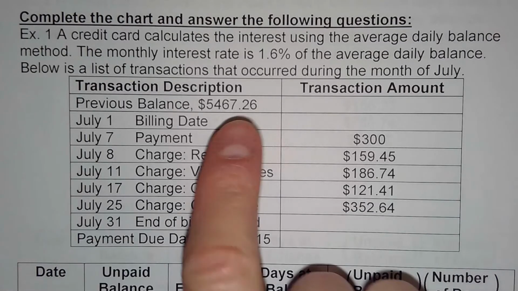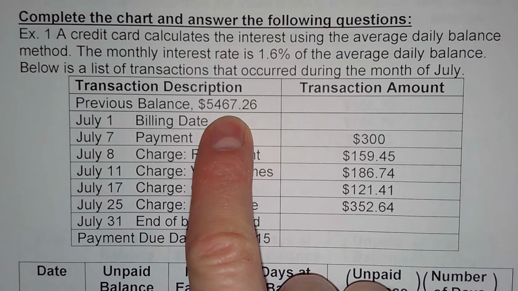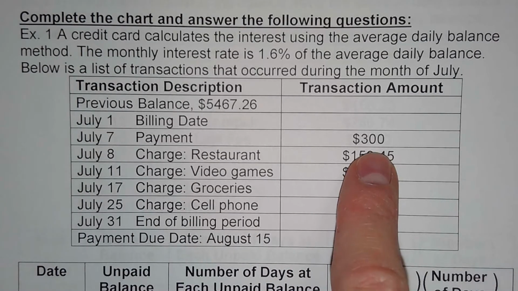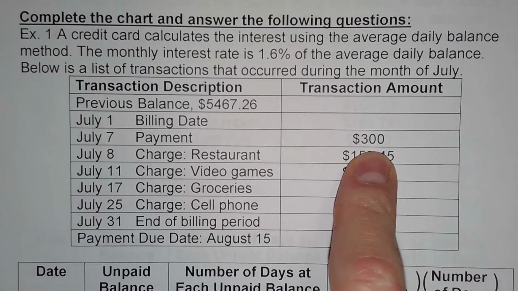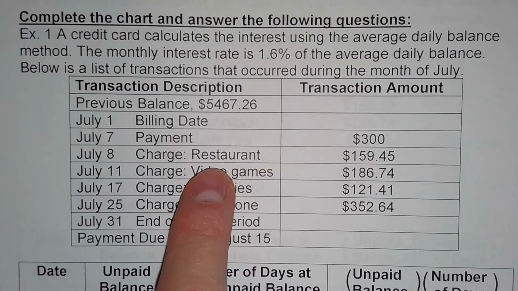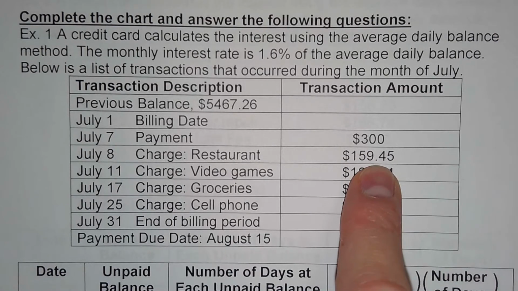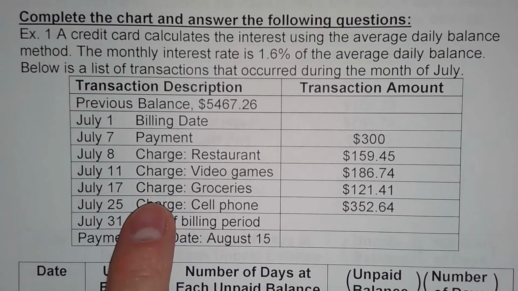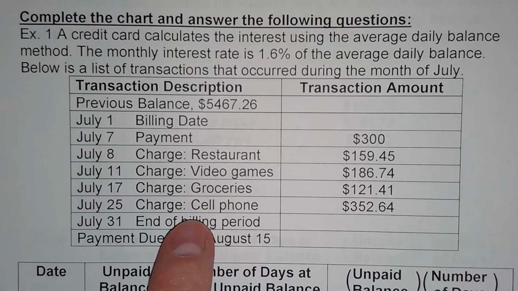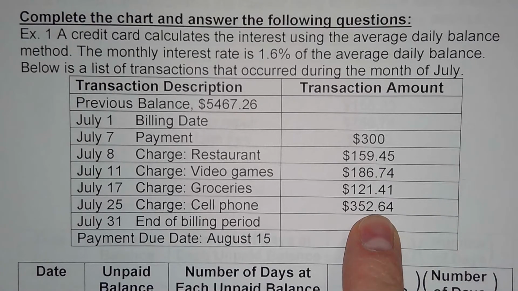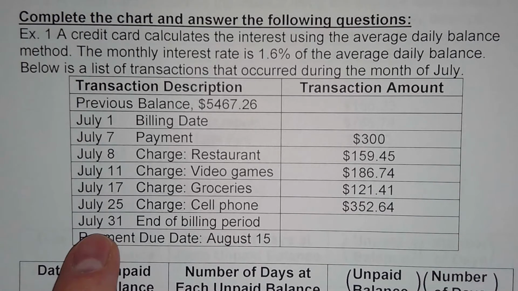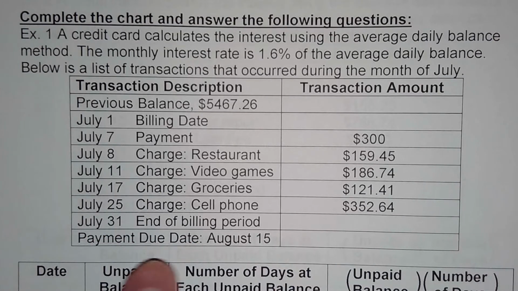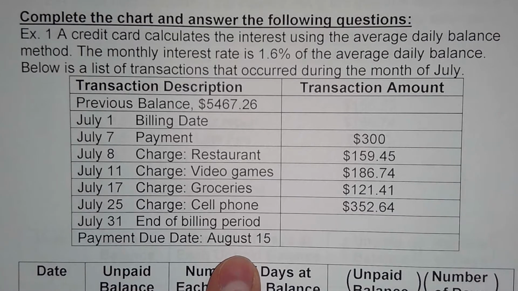So this is the previous balance, which would be the balance on July 1st. Then they make a payment of $300 on July 7th. There is a charge to a restaurant on July 8th, video games on July 11th, groceries on July 17th, and a cell phone on July 25th. July 31st is the end of the billing cycle, and the payment due date is August 15th.